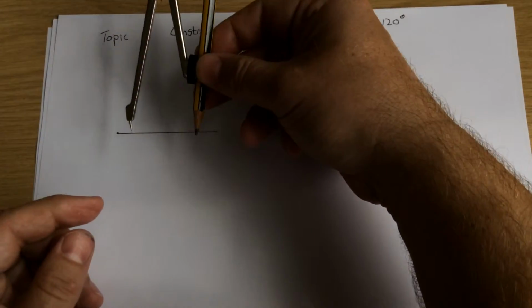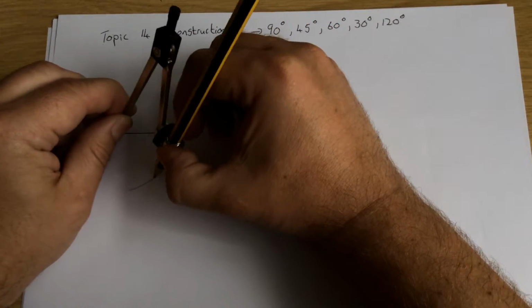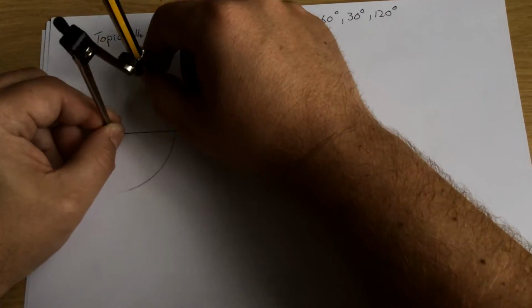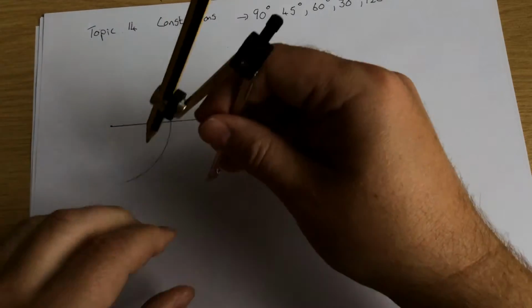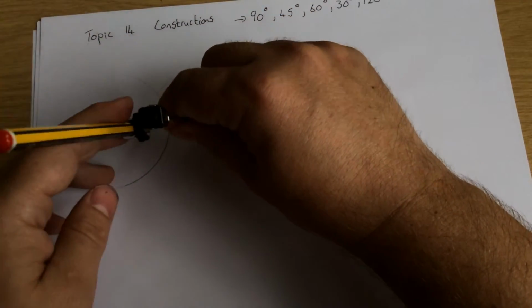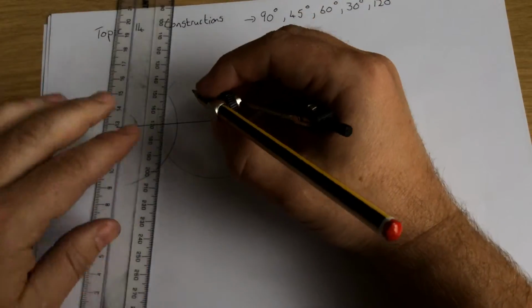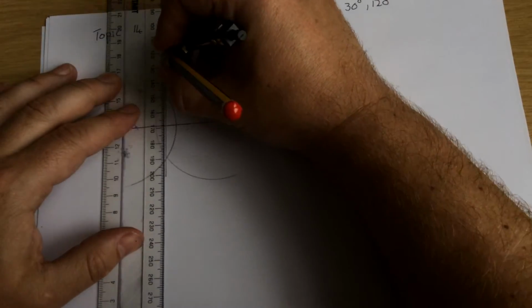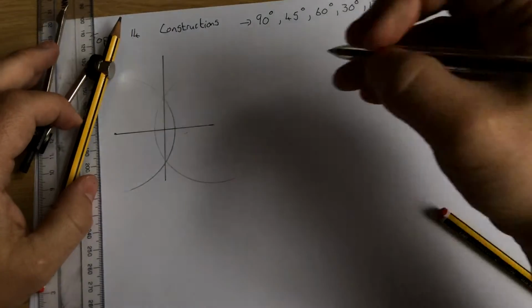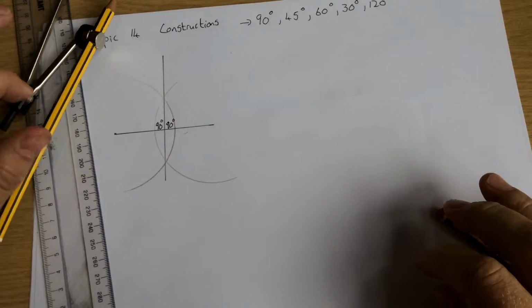I need to open my compass point up over halfway, and when it's over halfway I draw an arc that makes about half a circle. I will now turn my compass round and do exactly the same. When I turn it round, I notice that my two arcs meet. Where they meet, I will draw a line straight down the middle, and what that means is I've split the shape into two, so both of them are going to be equal to 90 degrees.